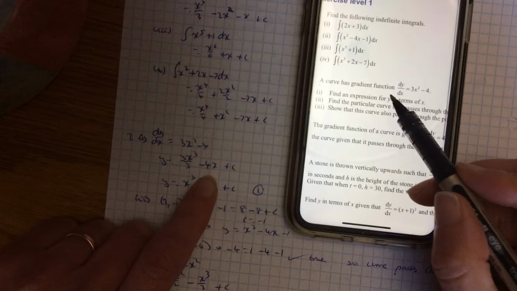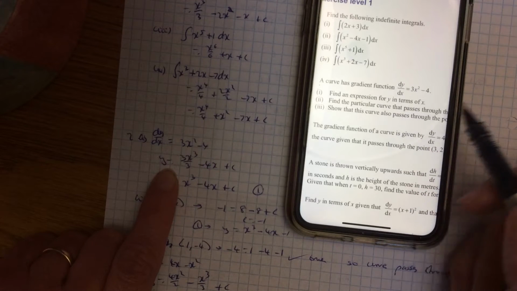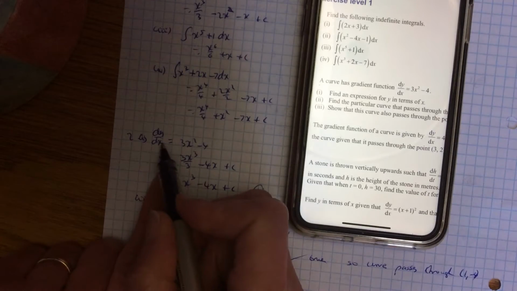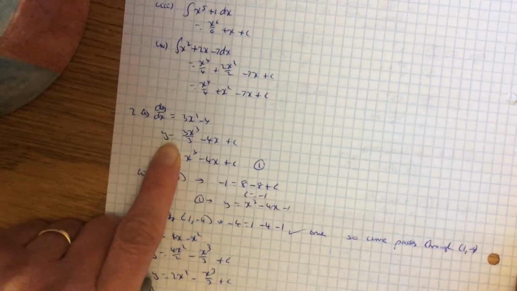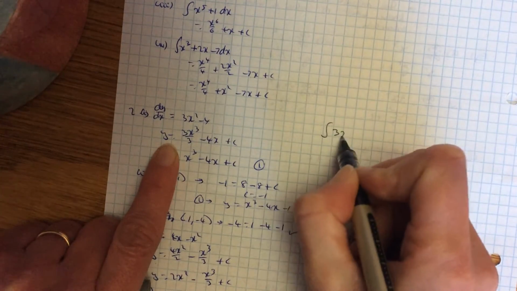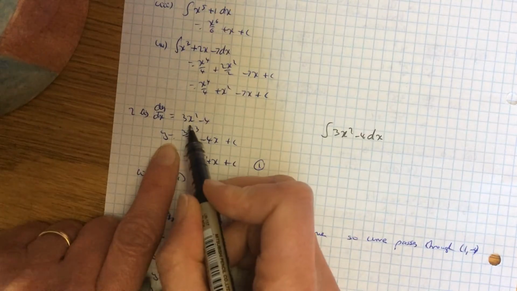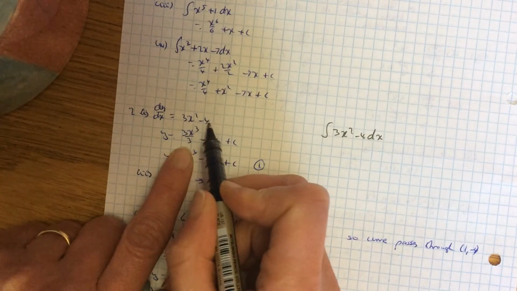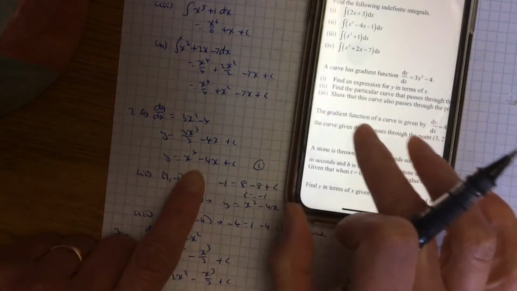The curve has got this as a gradient, so you've been given dy by dx. So you're going to find y. This time they haven't used the integral sign. They've told you you're going to integrate by finding y. So it's the same principle, just written out differently. Again, that's exactly the same as doing that. So you add 1, divide by it. X reappears, don't forget your c. Okay, that's part 1 done.